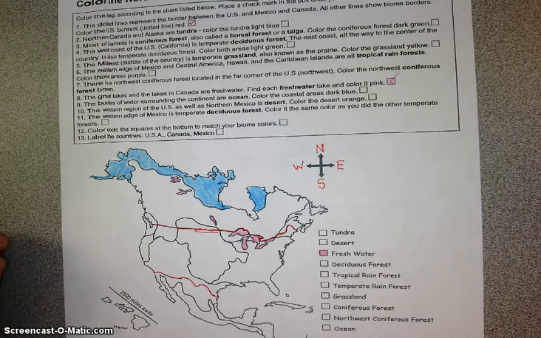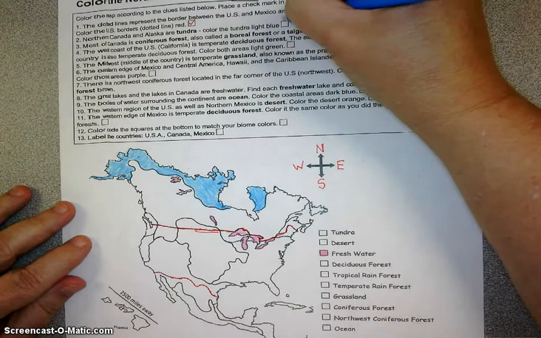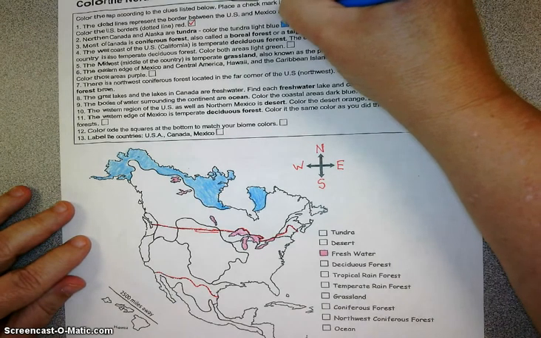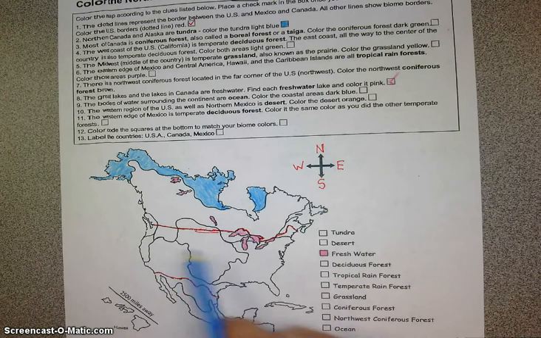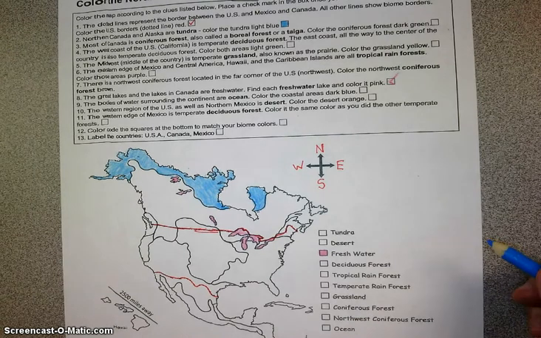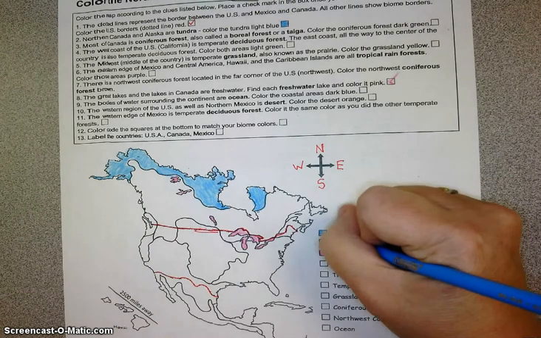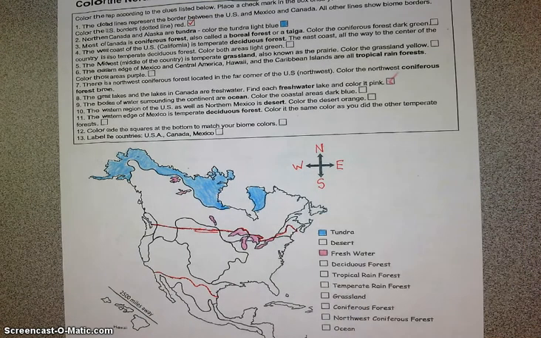Well, it's not. That was just the mapmakers' way of showing that we could have all 50 states, not just the 48 continental. So there are 48 continental connected ones, and then 49 and 50 would be Hawaii and Alaska. So the tundra, you're going to color in the code, is light blue.